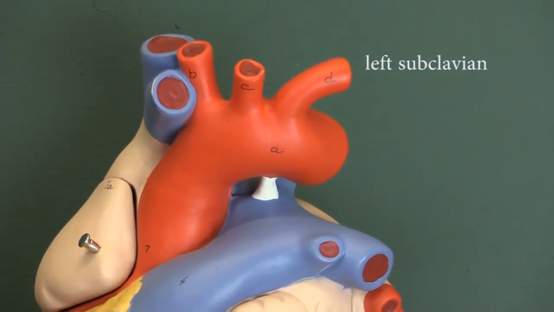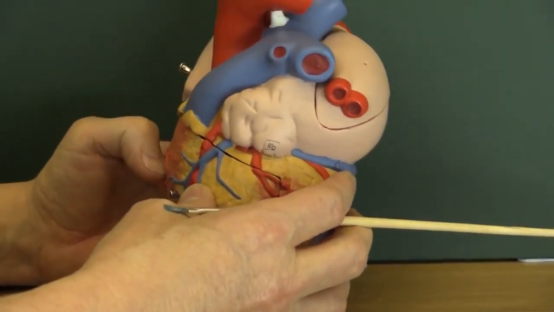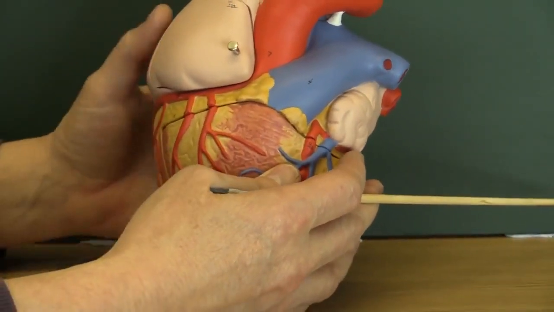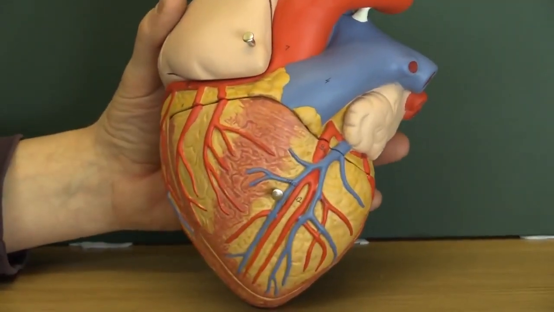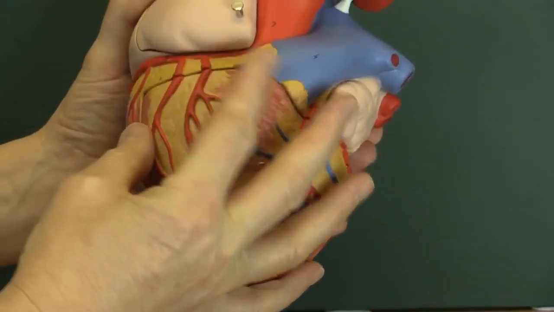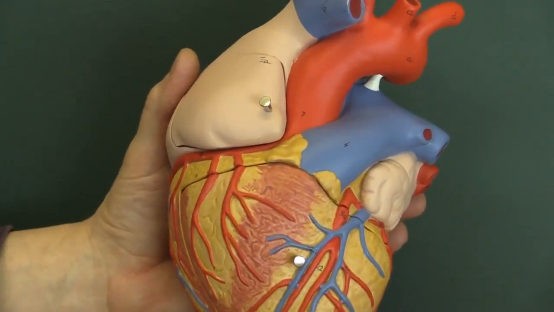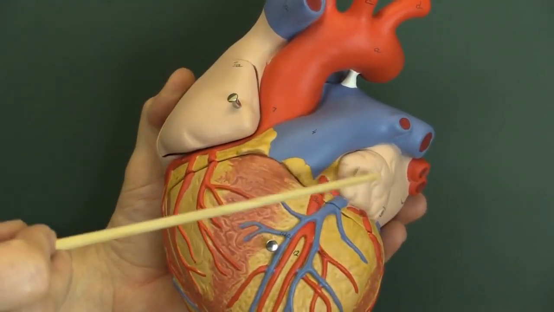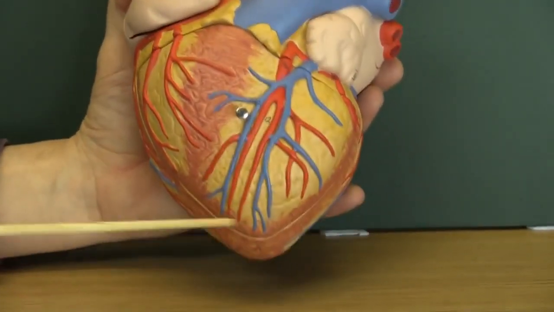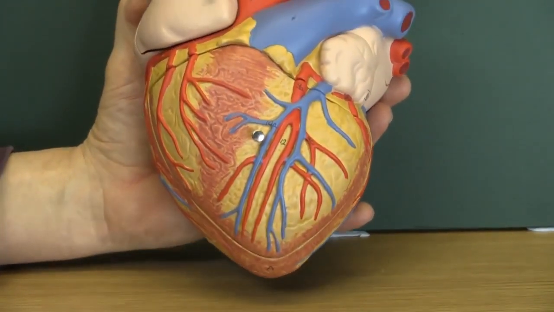Now, if we look down here, we see the coronary arteries in red. And the coronary arteries are so called because they form a crown-shaped arrangement around the heart, around the base of the heart. So this is the base of the heart around here, and the apex is that bit down there.